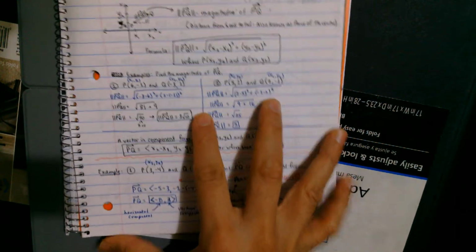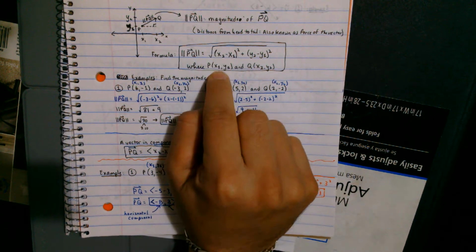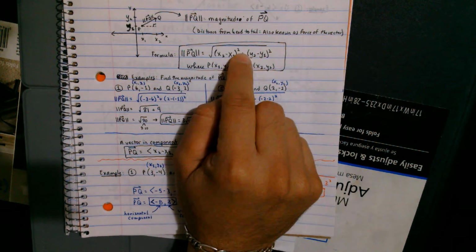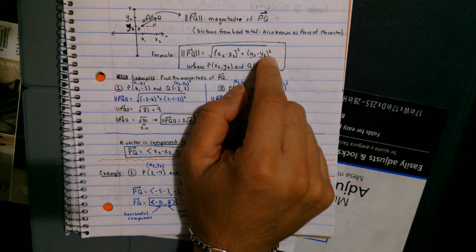So if you take 2 points, x1 and y1, and x2, y2, you take the second x minus the first x and square it, second y minus the first y and square it. Essentially that's how it works.